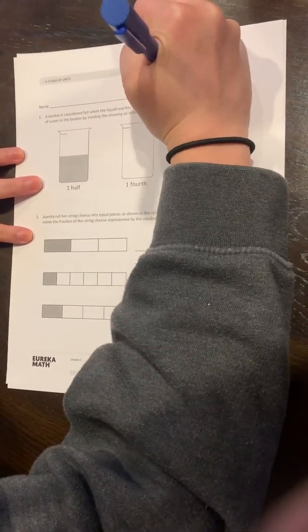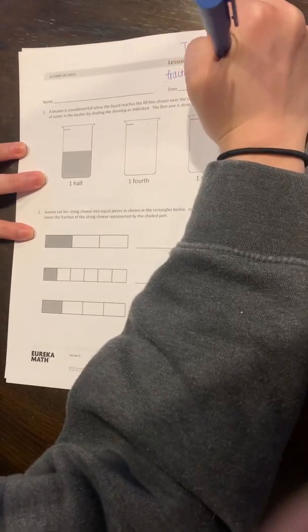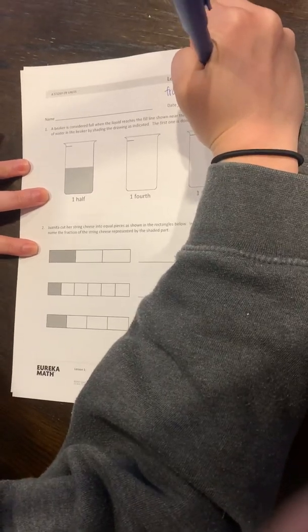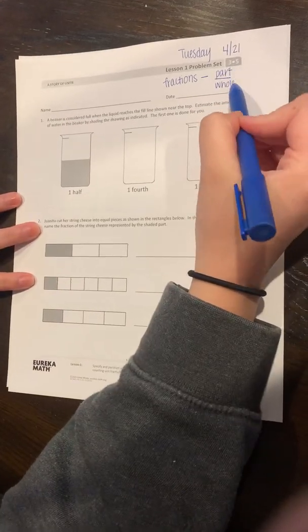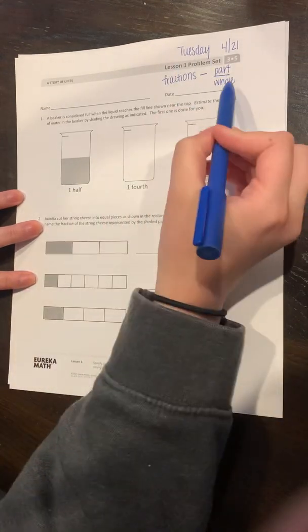So I want you to get out the lesson 1 problem set for module 5. It should look like this, and as you can see, we are gonna start learning about fractions, okay? When we talk about fractions, we have that bar, and the bottom part is gonna be the whole, and the top is what we call the part. So we're talking about the part over the whole. We'll reference this as we go through, but we're gonna use that to help us.